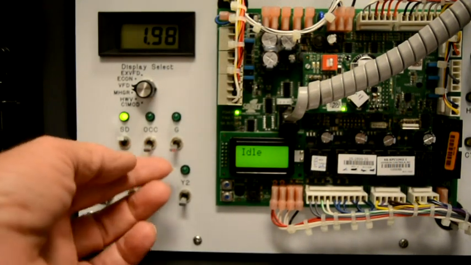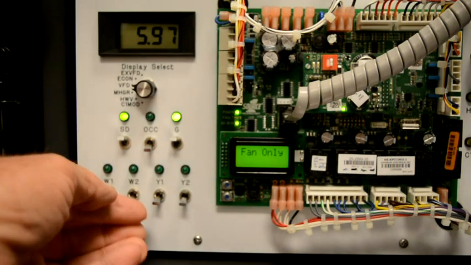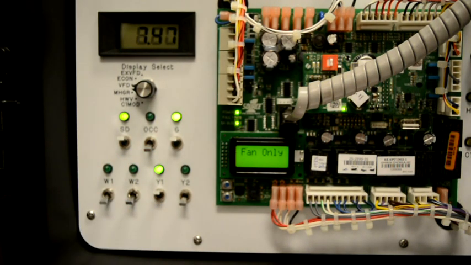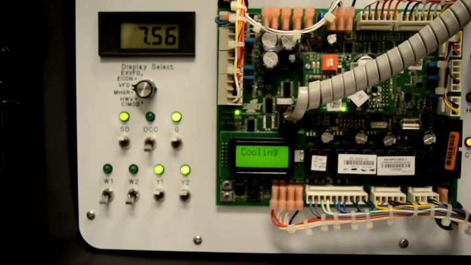Now that we have the thing set up, let's look at the fan output. We give it a call for the fan. You notice the DC voltage in the window up in the top left goes to 5.97 volts DC. Then we give it a call for Y1. Notice that the voltage went up to 7.56 volts DC output to the VFD drive. Then we give it a call for Y2, which there will be a time delay between the stages. And eventually you will see the voltage go up, and there it went to 8.36 volts DC output on the drive.